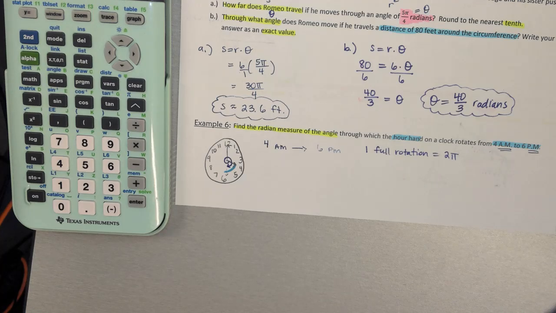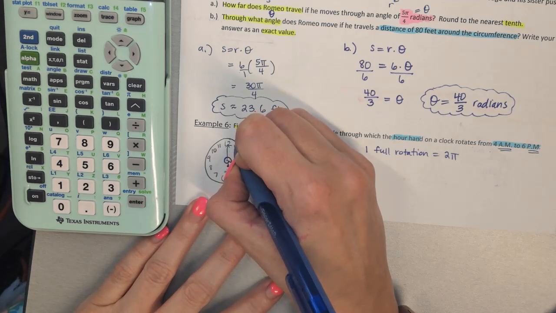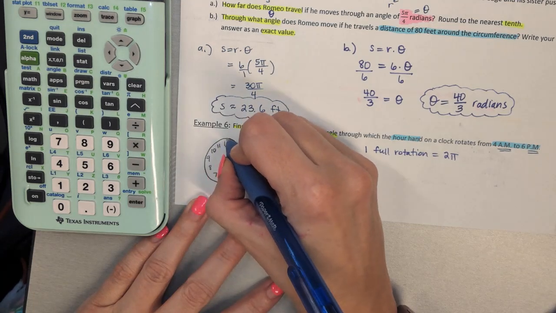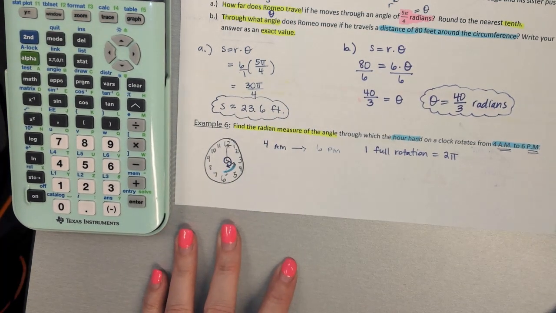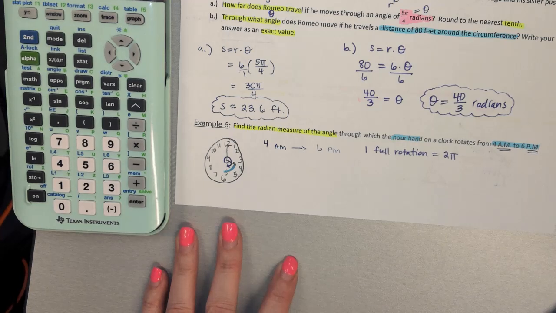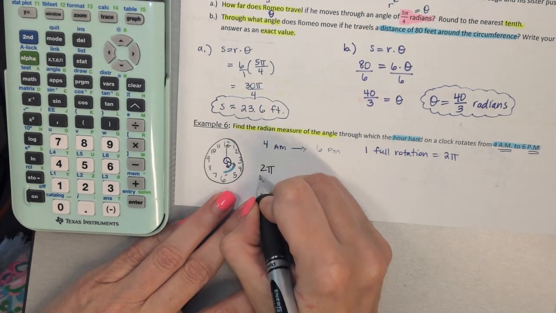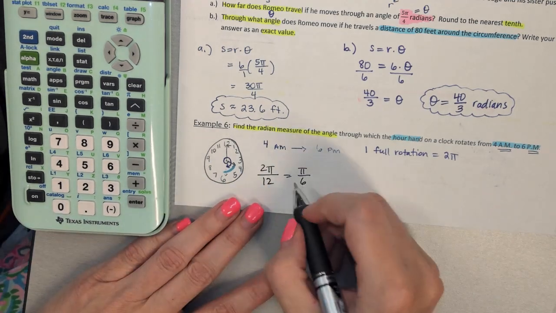There's how many hour increments in total? What do you mean the 14? Okay, let's see how many it has. So from 12 to 1, this would be 1, right? So 1, 2, 3, 4, 5, 6, 7, 8, 9, 10, 11, 12. There's 12 of these sections. Do I know what a full rotation is? 12 goes 2 pi. So how can I figure out what each little section is? Yeah, all I have to do is take the 2 pi and divide by 12, right? So if I do that, each little section is pi over 6.